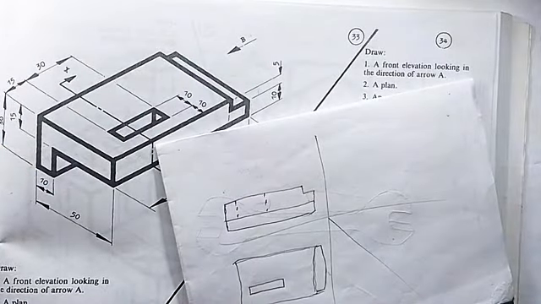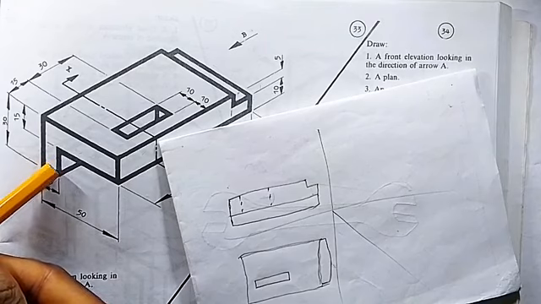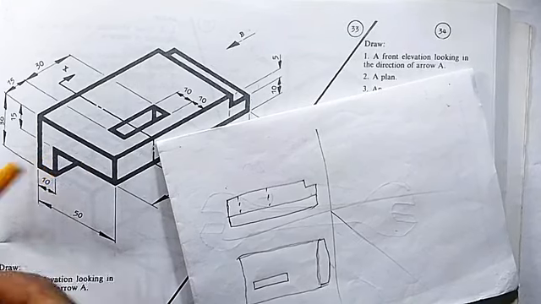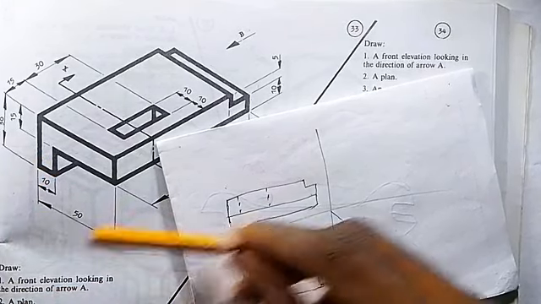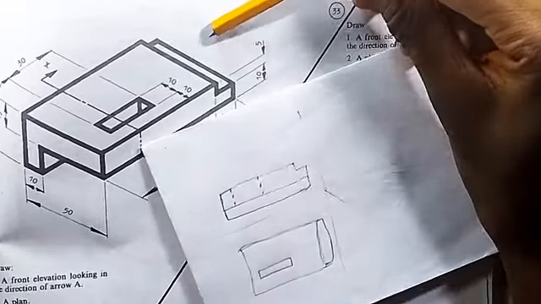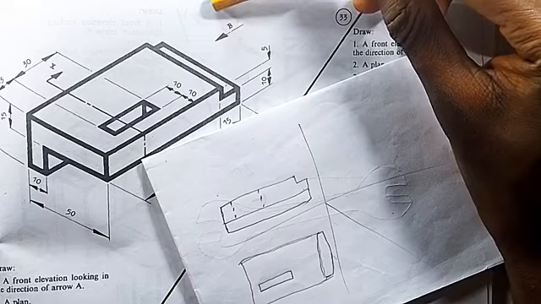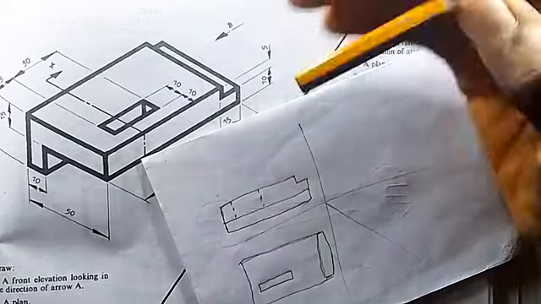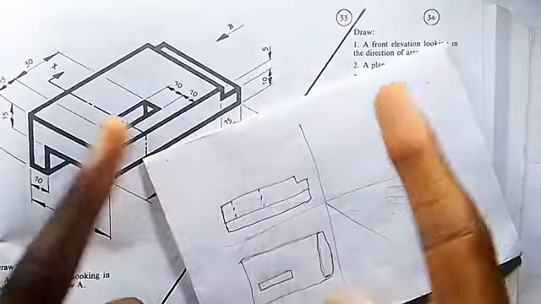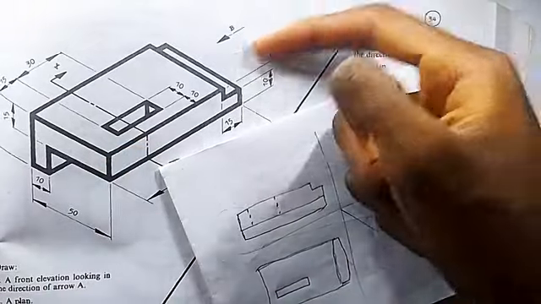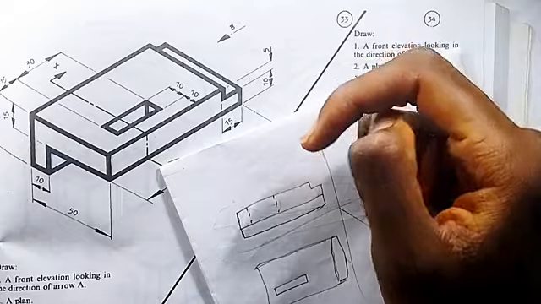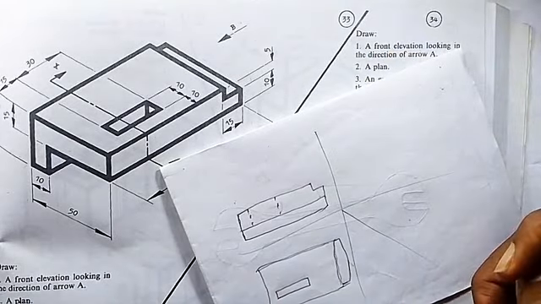Now take note of something. When doing the end elevation, as usual, we always take it by this side here. But now it is not like that in this particular block. The end elevation has to be from this side. So now you have to imagine, or draw, or let me say imagine turning this block to this other part so that you can see what is here. That's how creative technical drawing is.